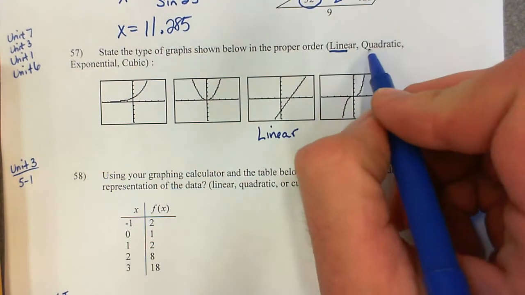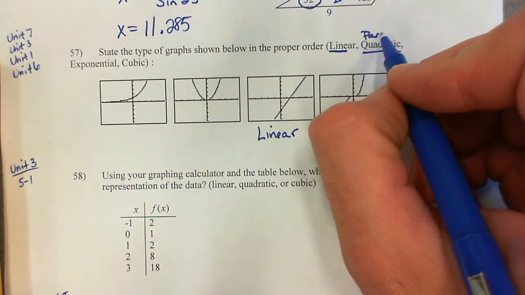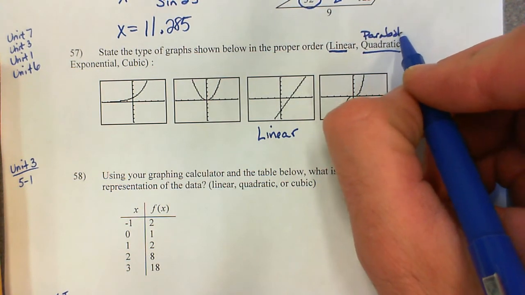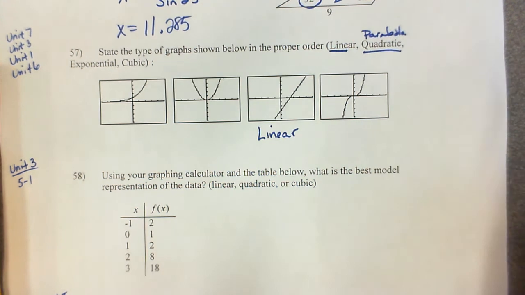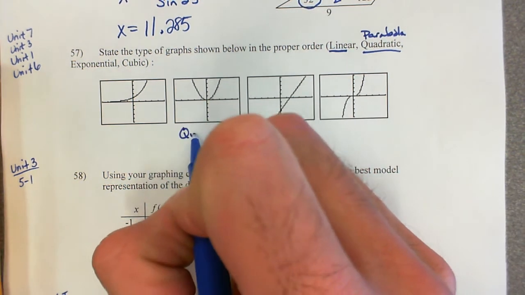Okay, quadratic, remember the quadratics were the parabolas. Okay, that's a parabola. So which is the parabola? That's this one, that's the parabola. So this is the quadratic.